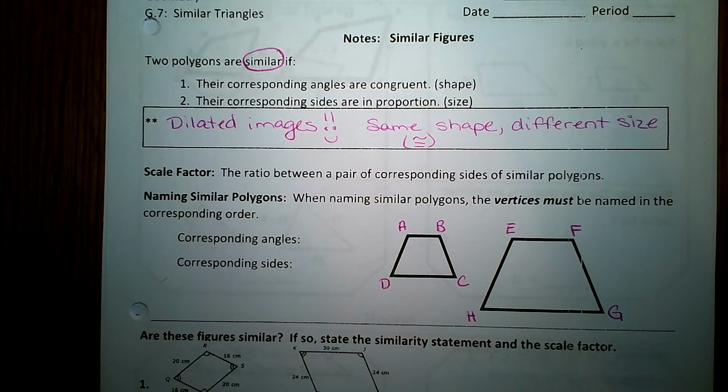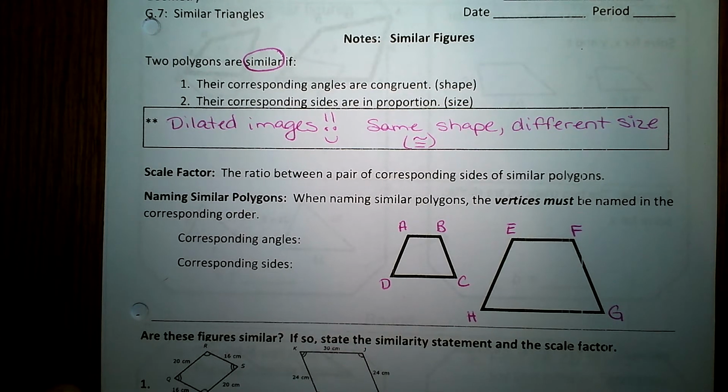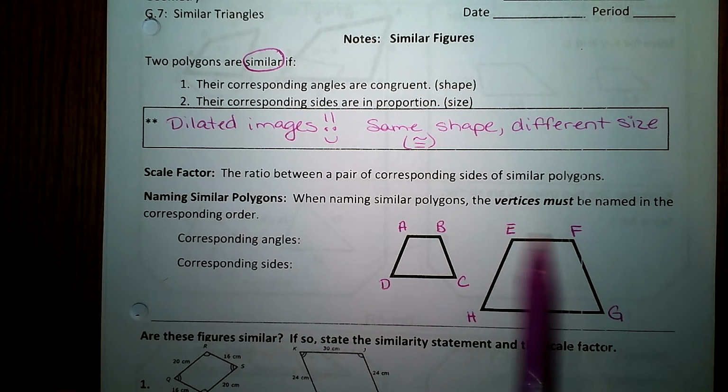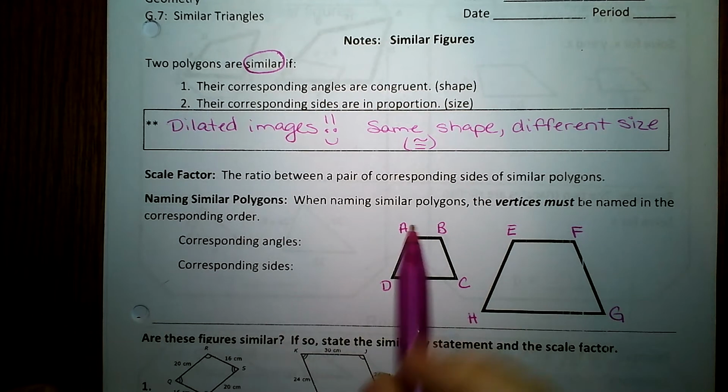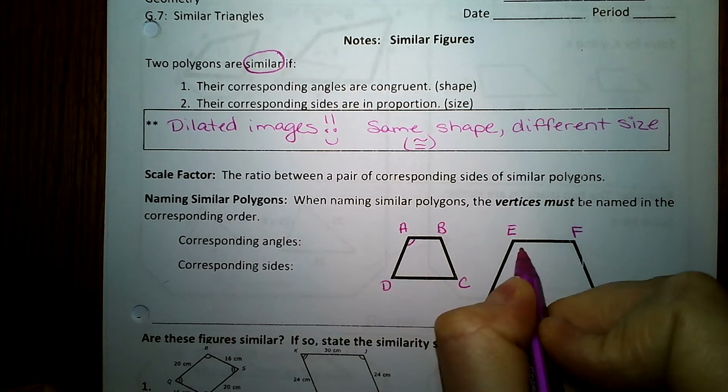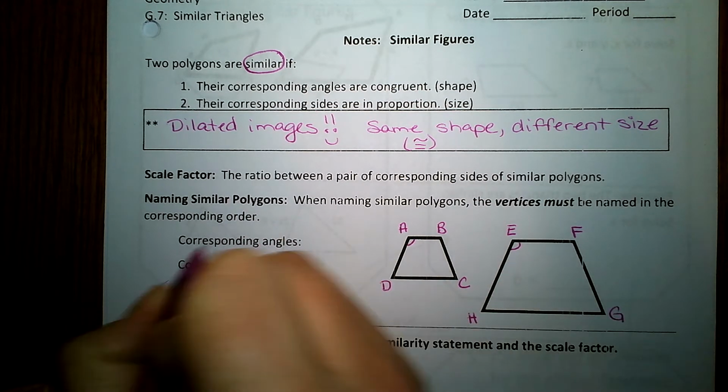Okay, a similarity statement is a lot like a congruent statement, except that it's matching up the two figures based on angle placement. Okay, so here I have angle A that's in correspondence with angle E. They're a match.